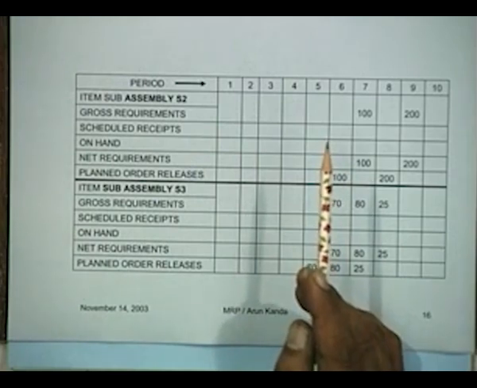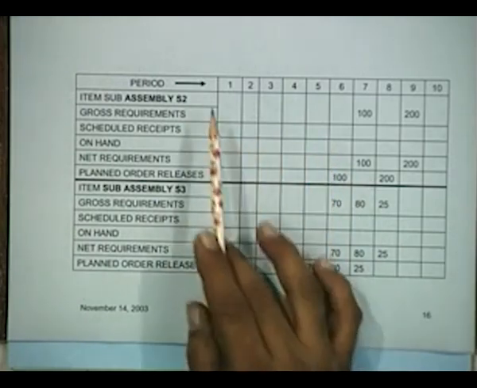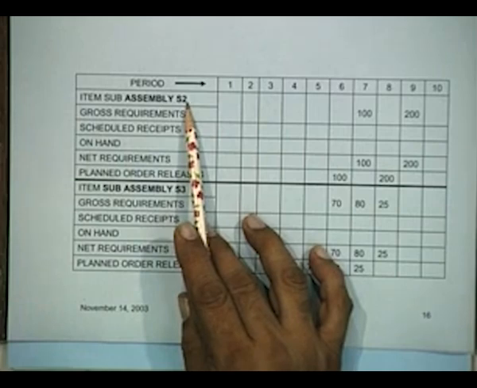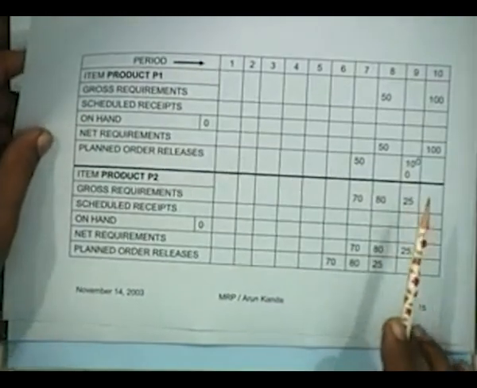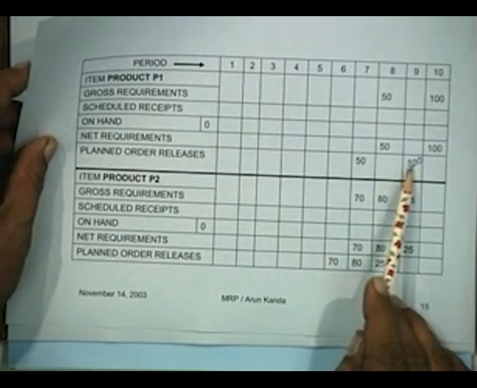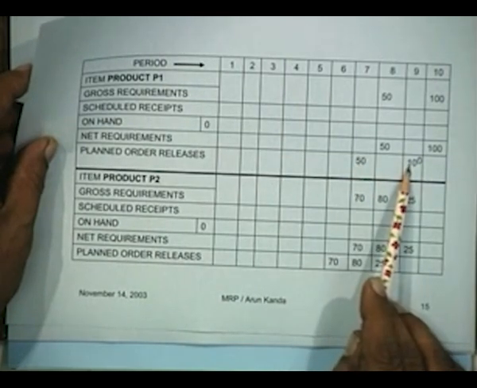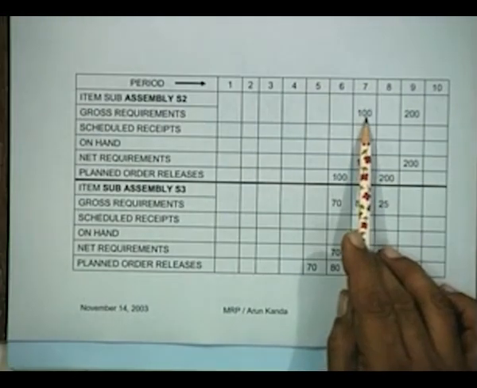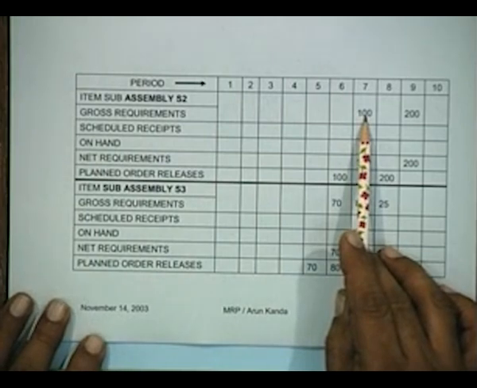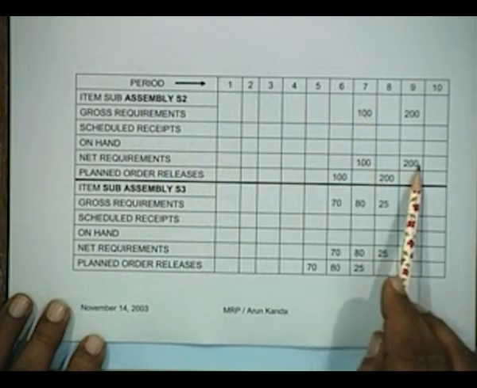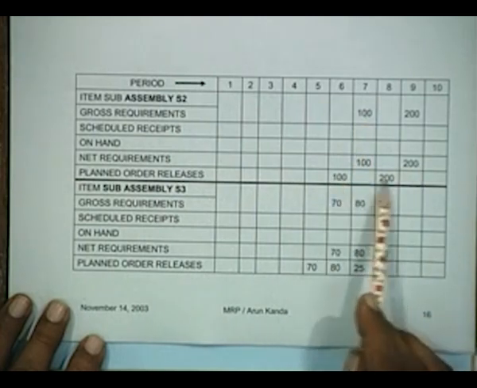So what happens is that you have sub-assembly S2, and as far as the sub-assembly S2 is concerned, the product P1, which is the one that you have just computed in the 7th and the 9th period, 50 and 100 is the requirement. So what you will do is double this requirement for the sub-assembly S2, so this will become 100 and 200. So that is exactly what has been done here. So the requirement for the sub-assembly S2 is 100 and 200. Nothing is available on stock, and this has a lead time of 1, so we offset it.